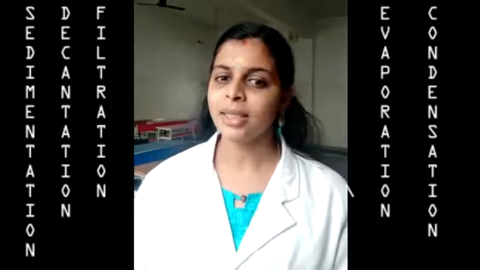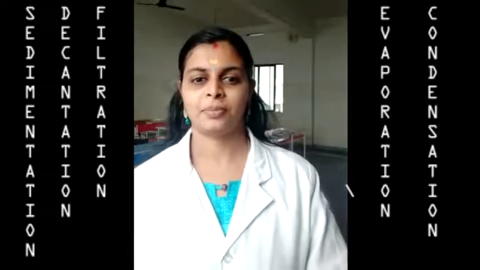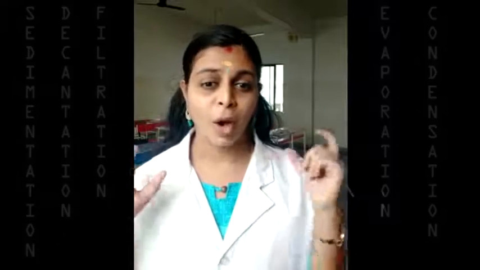So at last we separated sand, salt and water. What are the techniques we used here? Sedimentation, decantation, filtration, evaporation and condensation. By all these processes, we separated three components.